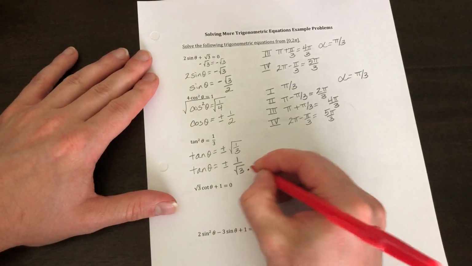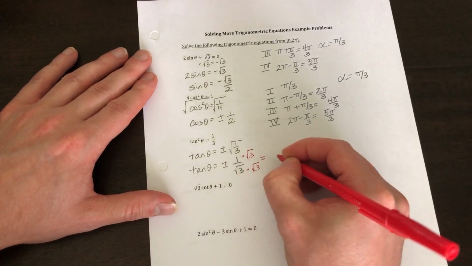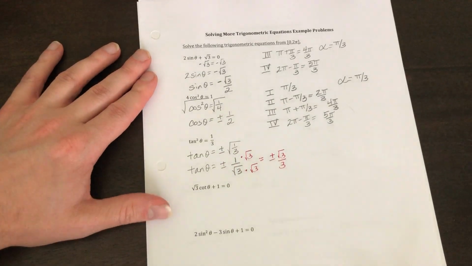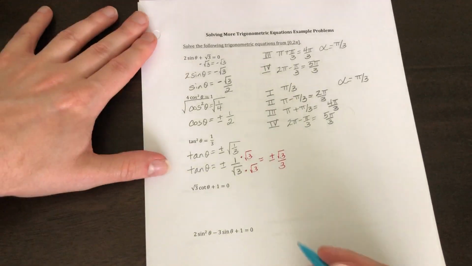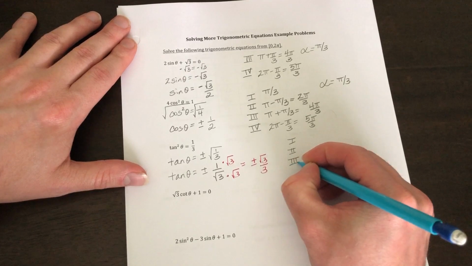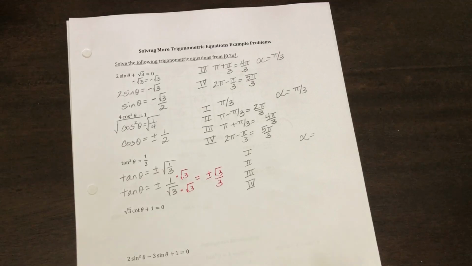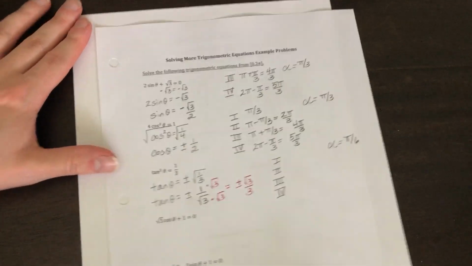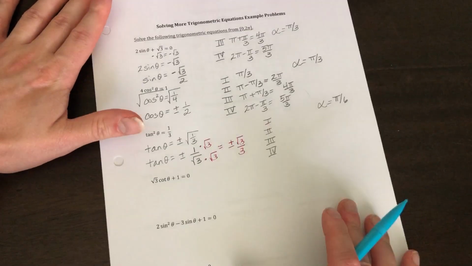Okay? So when we rationalize with square roots, we multiply the top and the bottom by whatever the square root is. So now I have something that looks like it's on my trig chart. Okay? So we're going to have all 4 quadrant answers because we have the plus or minus. Your reference angle, alpha: tangent is equal to square root of 3 over 3 at pi over 6. And you can get that from your trig chart.